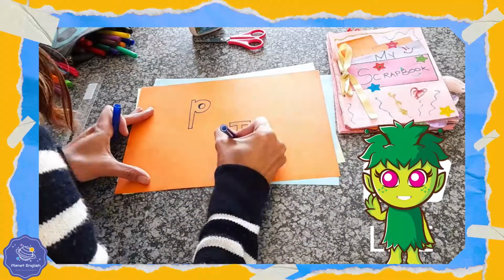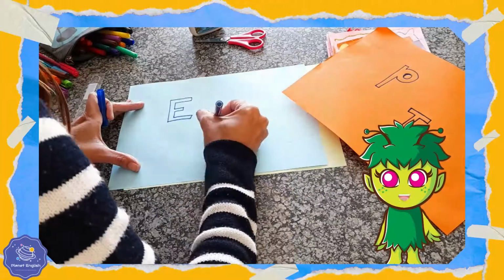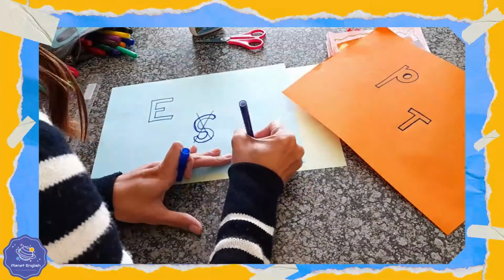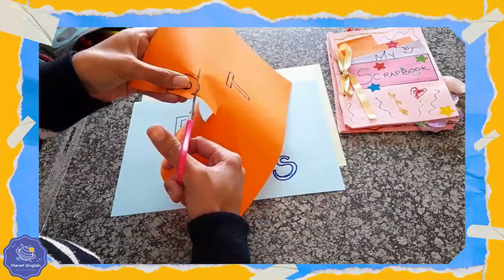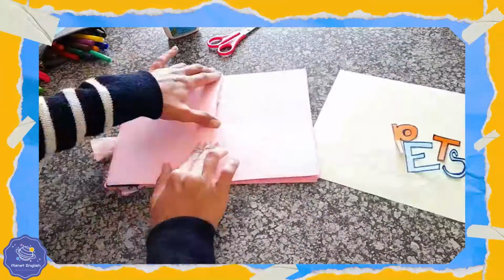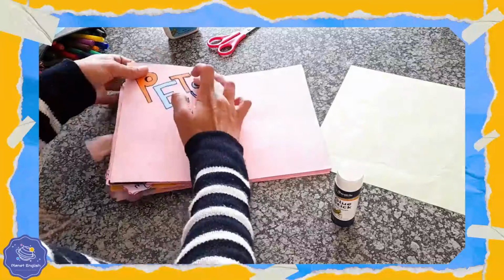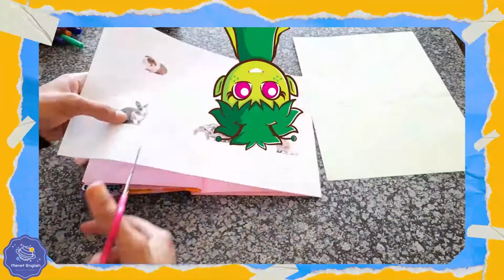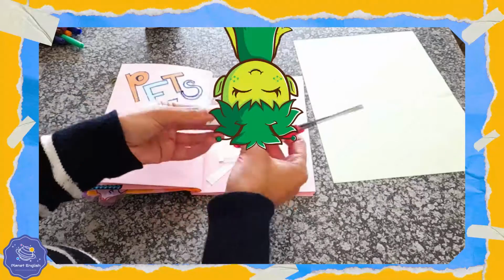Now create the title Pets, then cut this and add it to your scrapbook. I'm also adding some pictures of different pets to my title section.